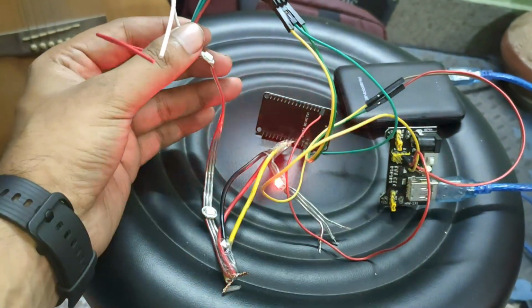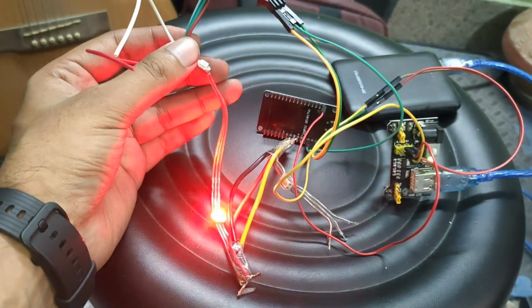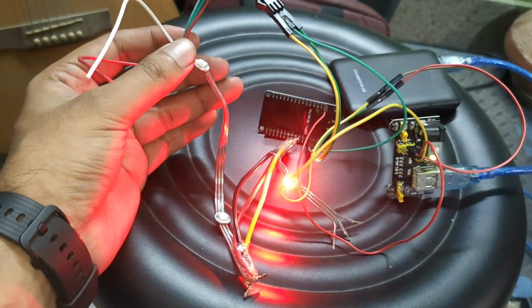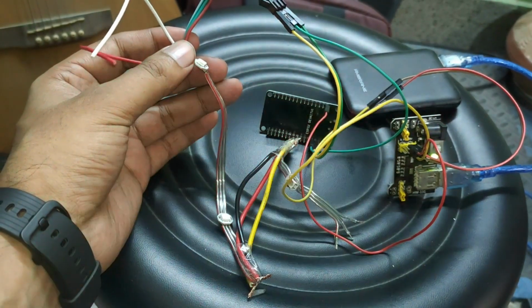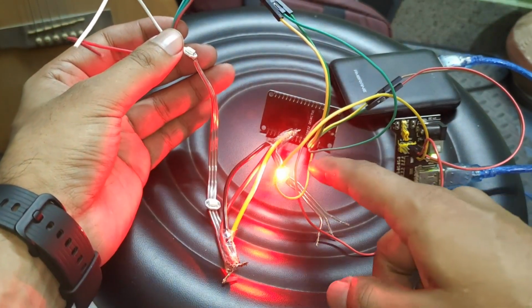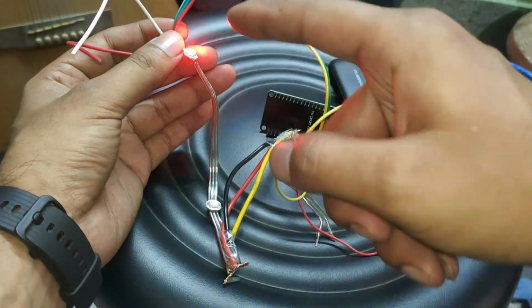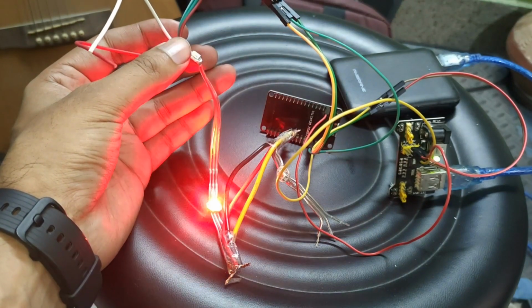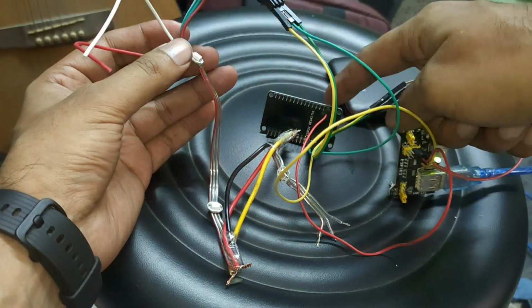Hi guys, in today's video we're going to see how we can use addressable LEDs. Addressable LEDs are LEDs which can be controlled using one data input. As you can see, there are three LEDs, 1, 2 and 3, and we are controlling them using an ESP32.